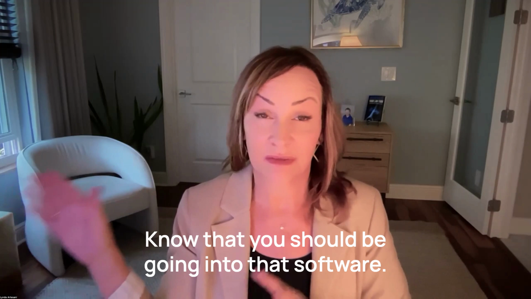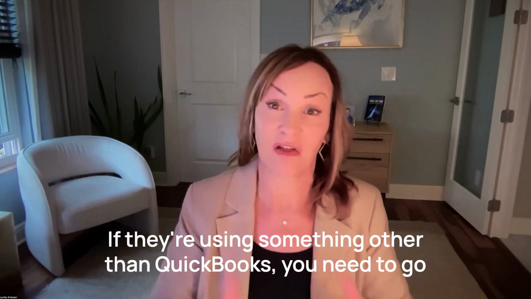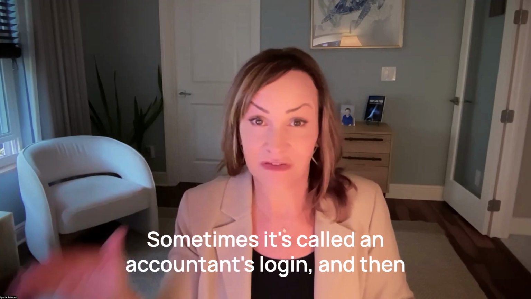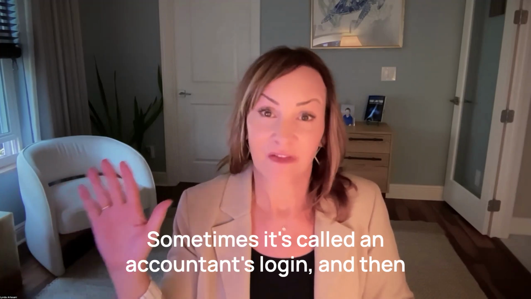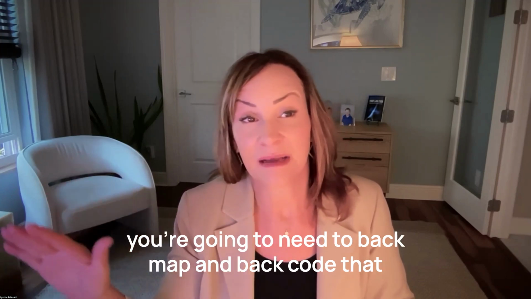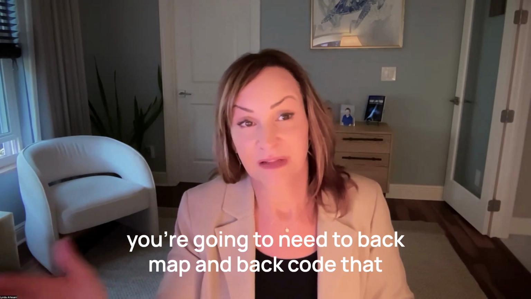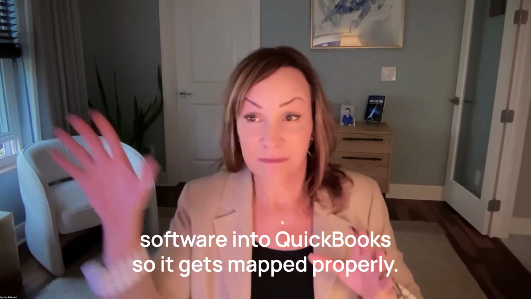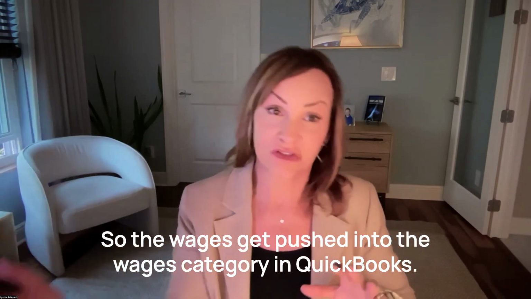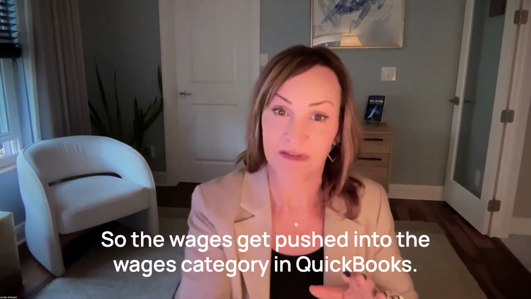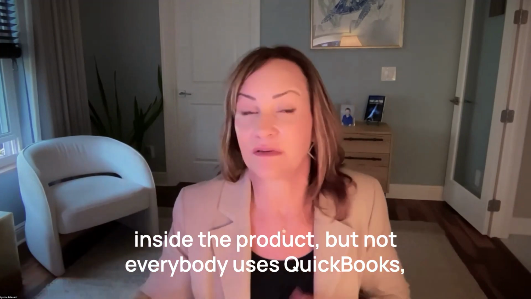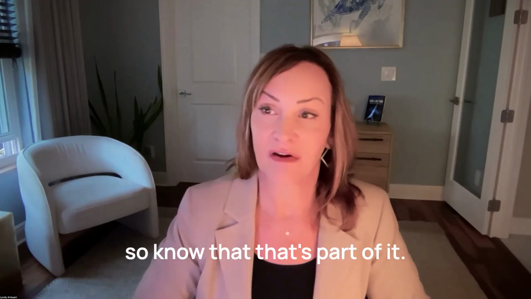Know that you should be going into that software. If they're using something other than QuickBooks, you need to go onto their software and get that login. Sometimes it's called an accountant's login. And then you're going to need to back map and back code that software into QuickBooks, so it gets mapped properly and the wages get pushed into the wages category in QuickBooks. Like I said, with QuickBooks, it's easier because it's right inside the product, but not everybody uses QuickBooks. So know that that's part of it.